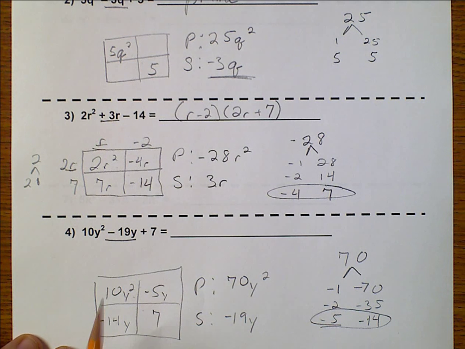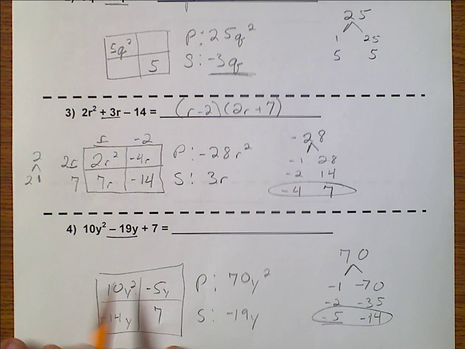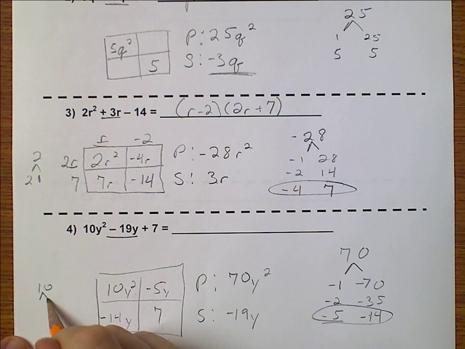And now the 10 is the tricky part. I know that I can do 1 and 10 or 2 and 5. Well, I can't use 10 to get 5, and I can't use 10 to get 14.